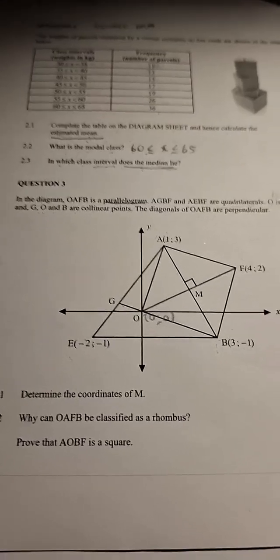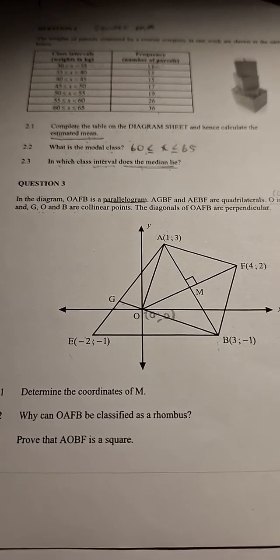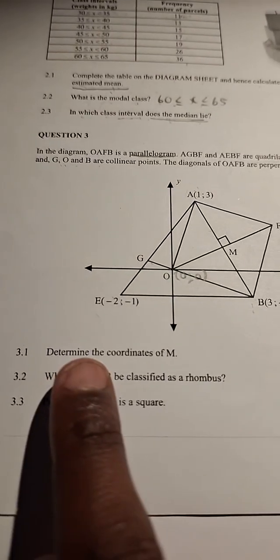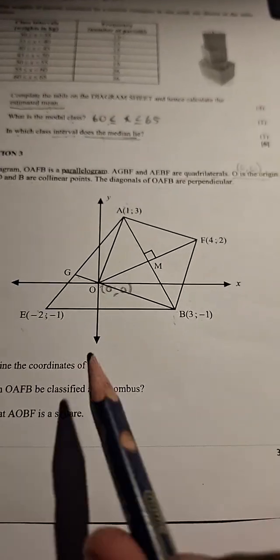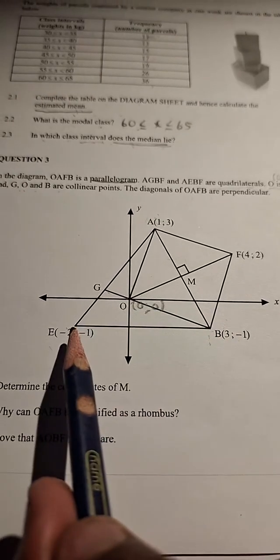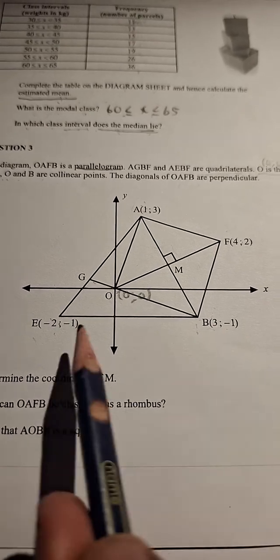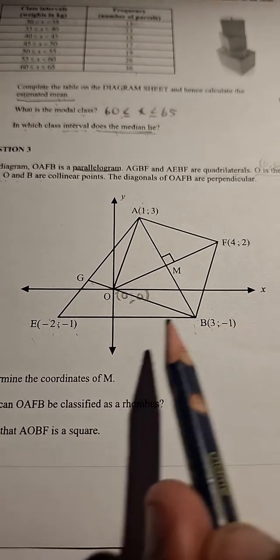It can't be that O is 3 and -1. Be careful. The question says, determine the coordinates of M. Something else to note: look at E and B. X is -2 here, X is 3 there; Y is -1 here, Y is -1 there.